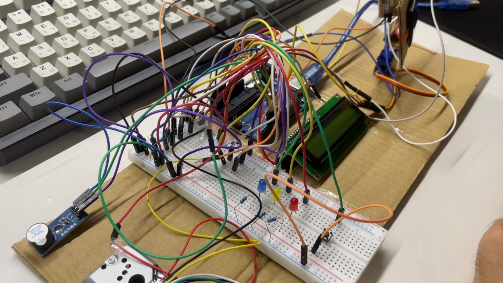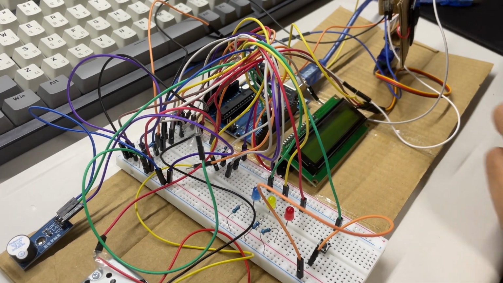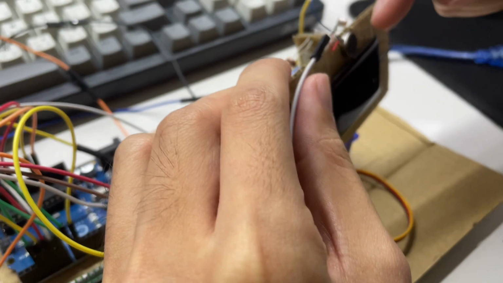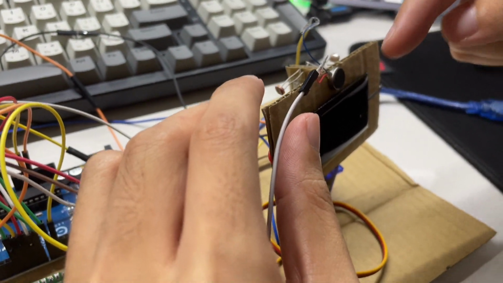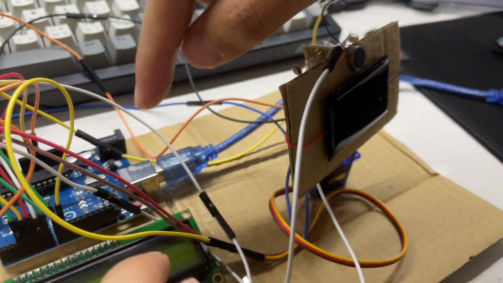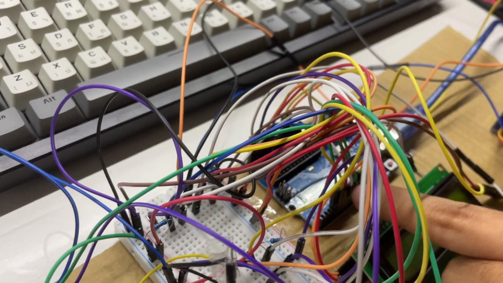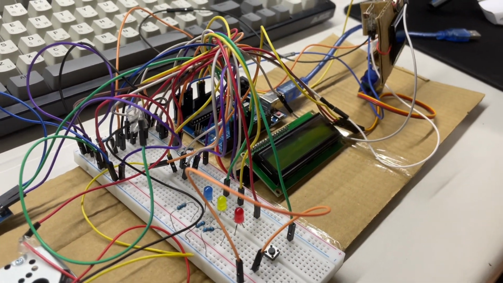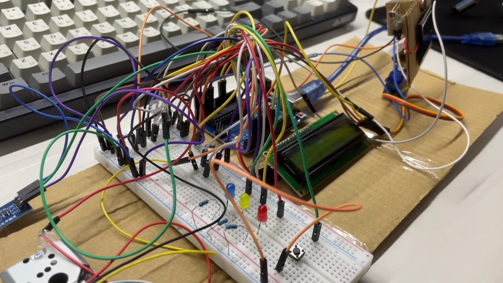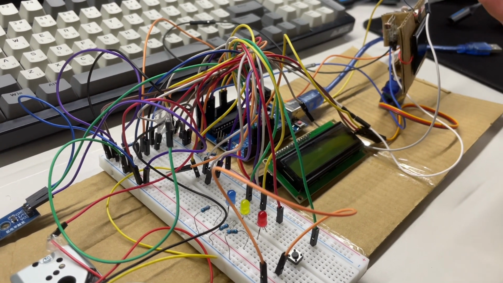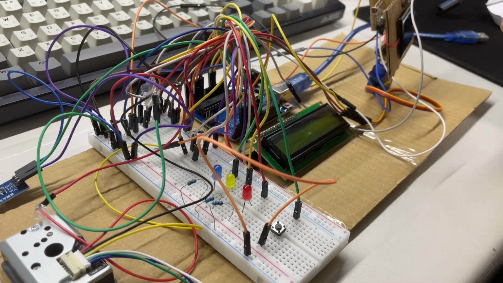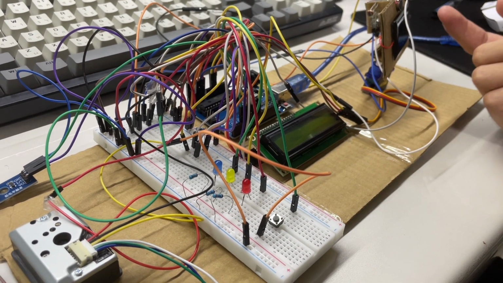Next is the vibration motor. This is the circle. The vibration motor is connected to pin 6. This is pin 6, around this. A small vibration motor is connected to pin 6, and when the dust level is high, the Arduino sends a signal to this pin to activate the motor and clean the panel.